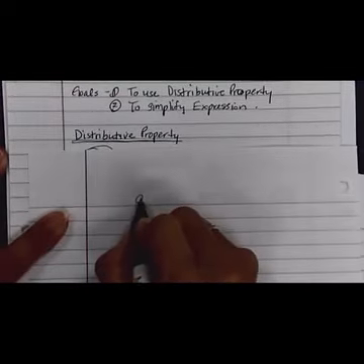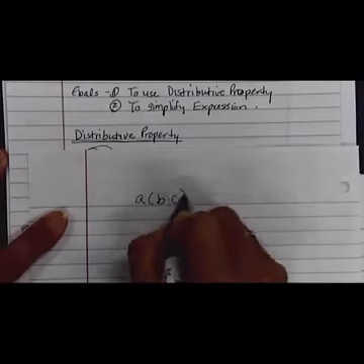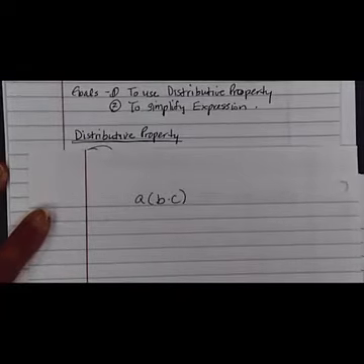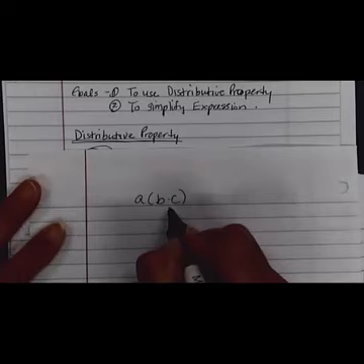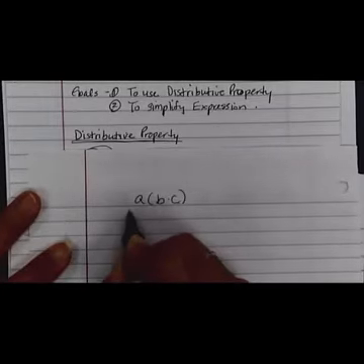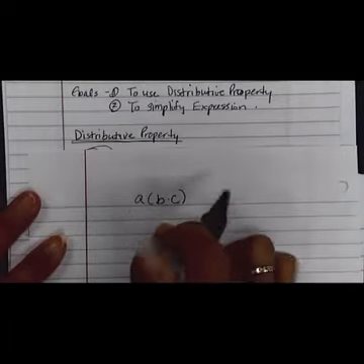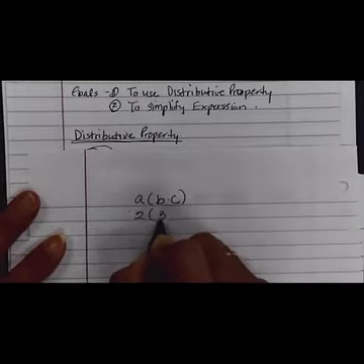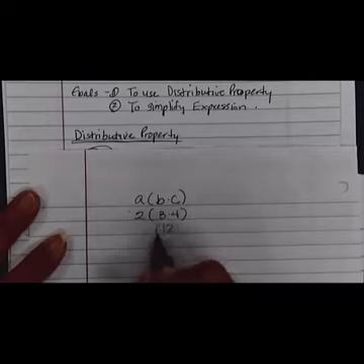You don't have to write this down, but if I gave you something like this, do you distribute? You do not. All this is saying is multiply B and C together and then multiply by A. Because look, if this is 12, then 12 times 2 is 24.